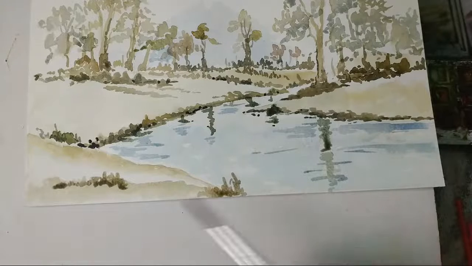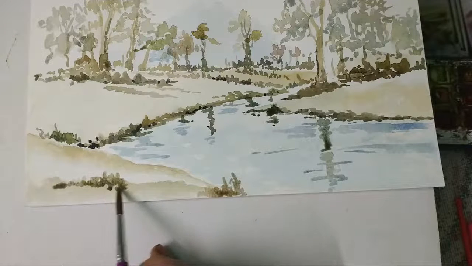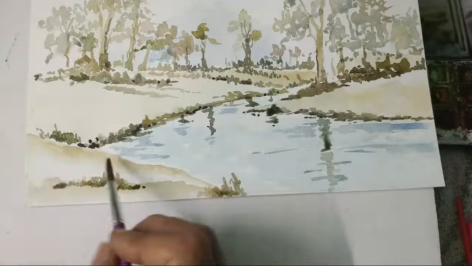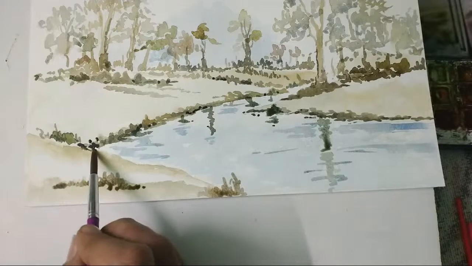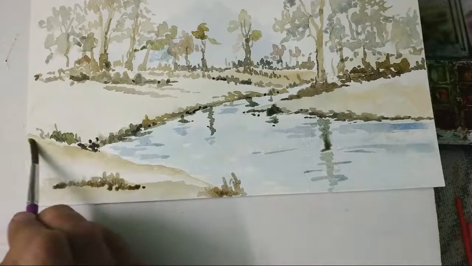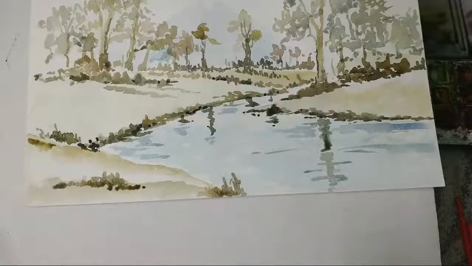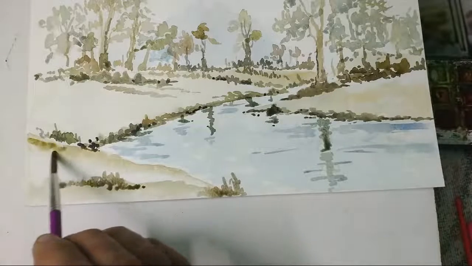So keep the yellow ochre with the drawing, whatever color you are using. Wherever you are using a shade, you have to use a tint of yellow ochre.